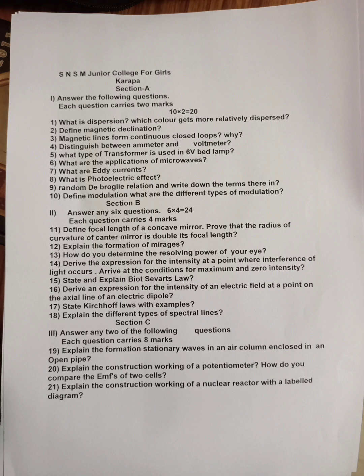Section C. 3. Answer any 2 of the following questions. Each question carries 8 marks. 19. Explain the formation of stationary waves in an air column enclosed in an open pipe. 20. Explain the construction and working of a potentiometer. How do you compare the emfs of 2 cells? 21. Explain the construction and working of a nuclear reactor with a labeled diagram.